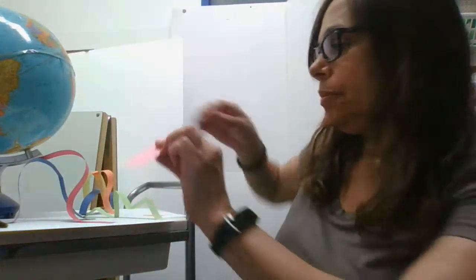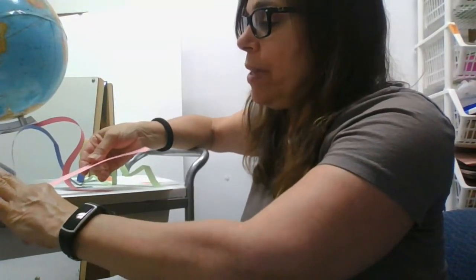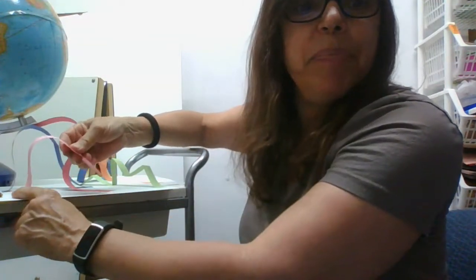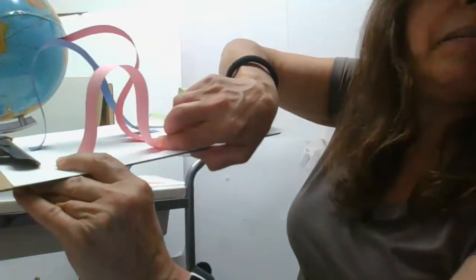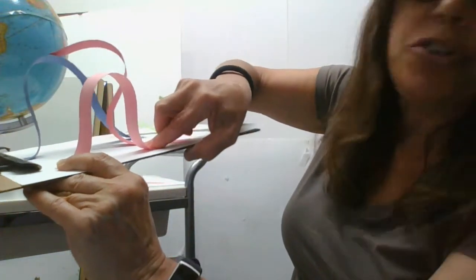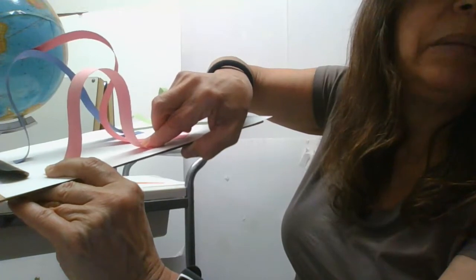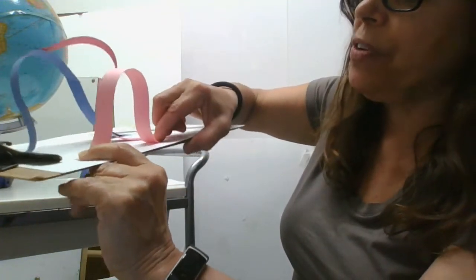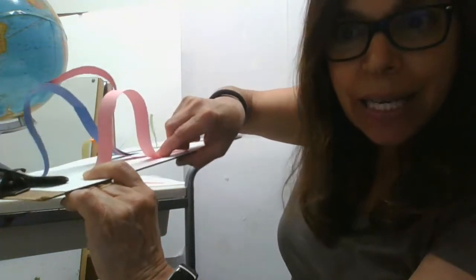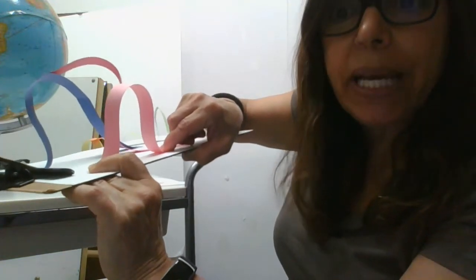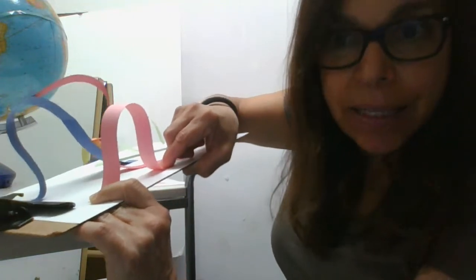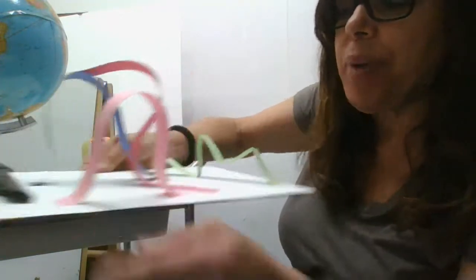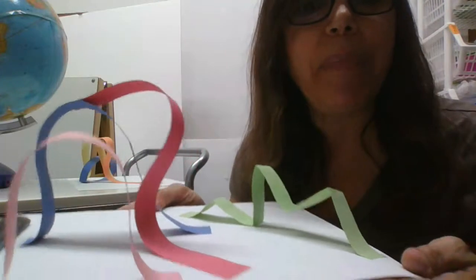I'm going to take it and put it on my paper, and I'm going to hold down one end with a finger, and then I'm going to bend the paper and hold the other one, and I'm going to make my strip of paper pop up. And I'm going to hold it for a few seconds, maybe count to 10. 1, 2, 3, 4, 5, 6, 7, 8, 9, 10. And then your paper will pop up.